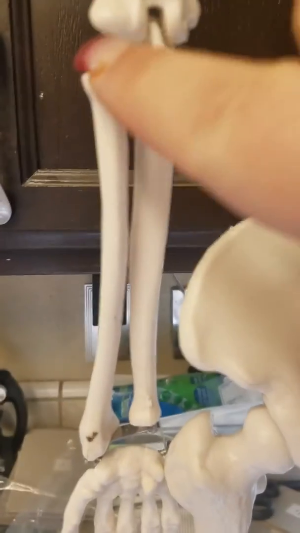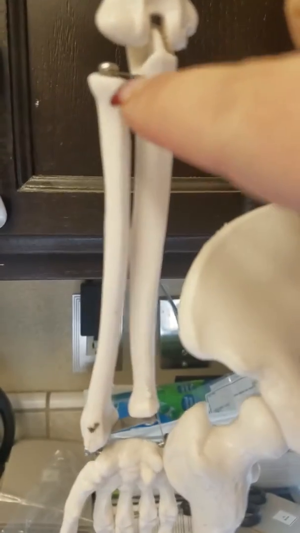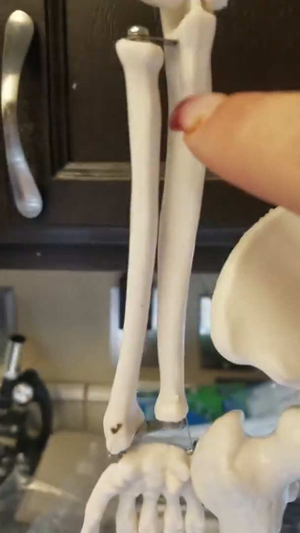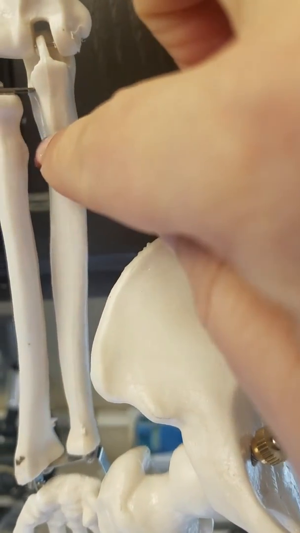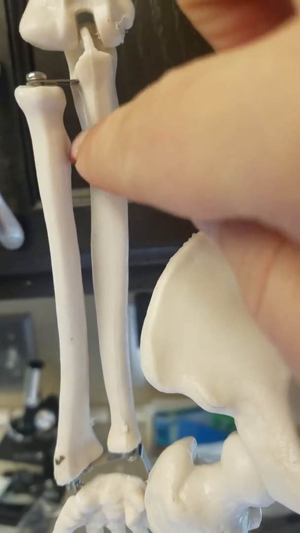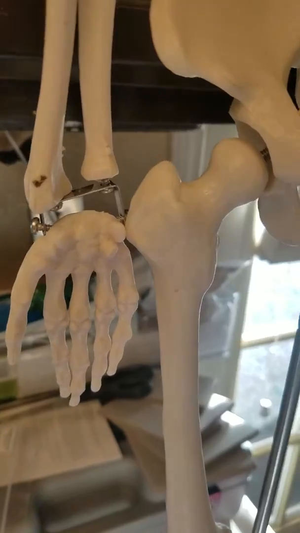The radius is here. This is the head of the radius. This is the radial tuberosity in here, this little pointy part here, and the styloid process down here.